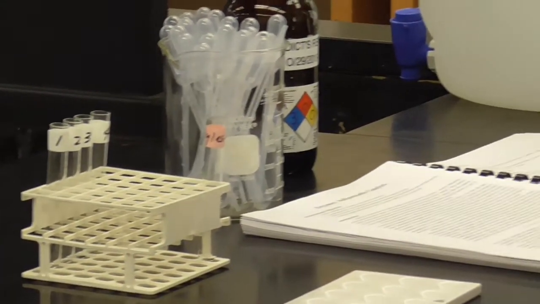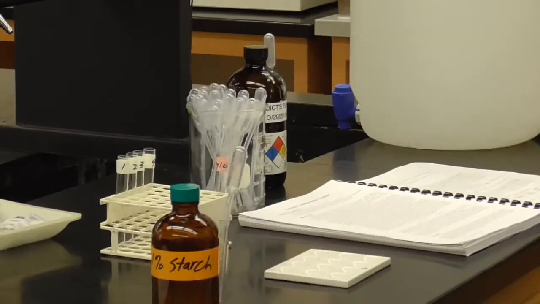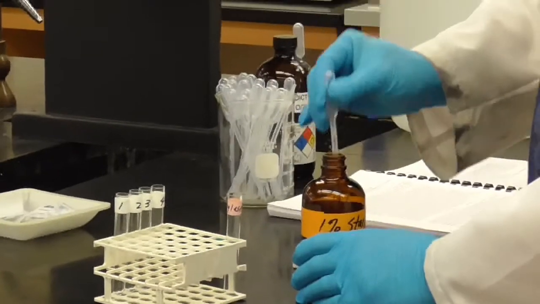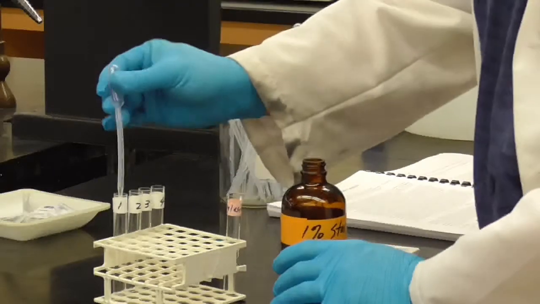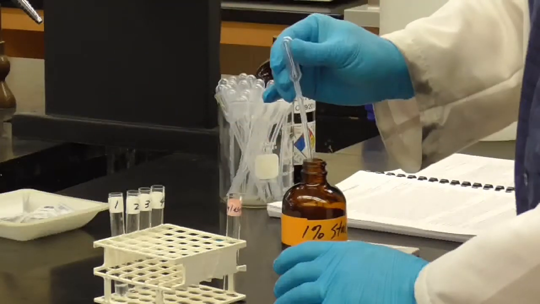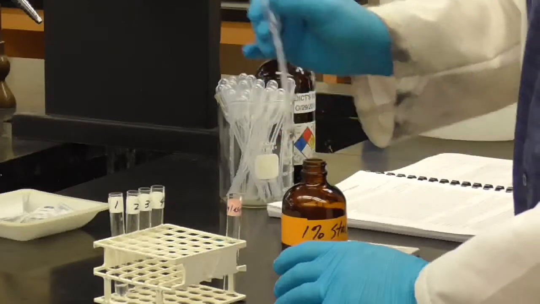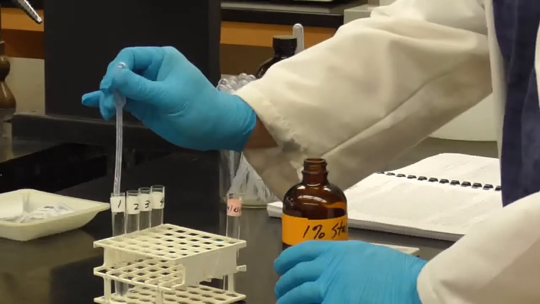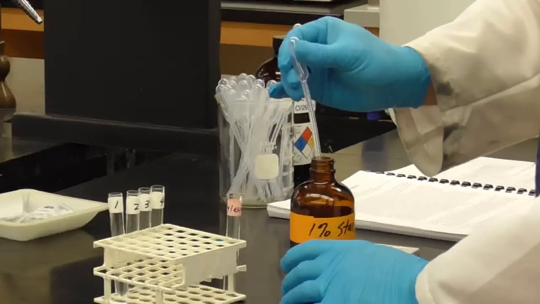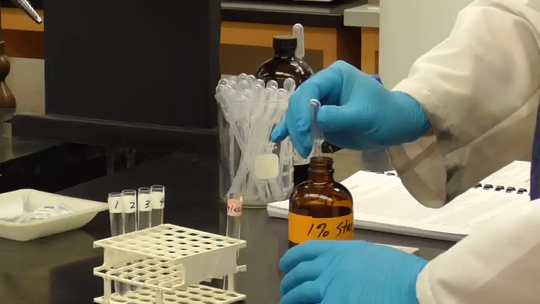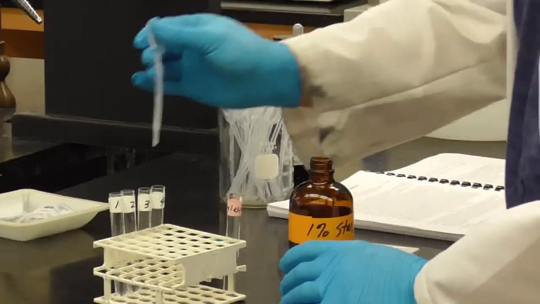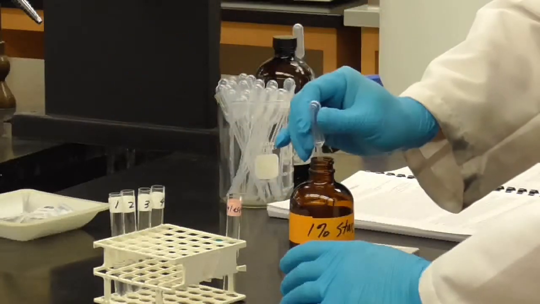Step 1 says place 3 milliliters of a starch solution, and here we go. Here's my starch solution into each of 4 separate test tubes. So here's my 4 test tubes, 3 milliliters in each one. Okay, so there's 1 milliliter, 2, 3. 1, 2. And again, we don't need to be super careful on the volumes here. We want to have reasonably about the same in each test tube so we can compare them.